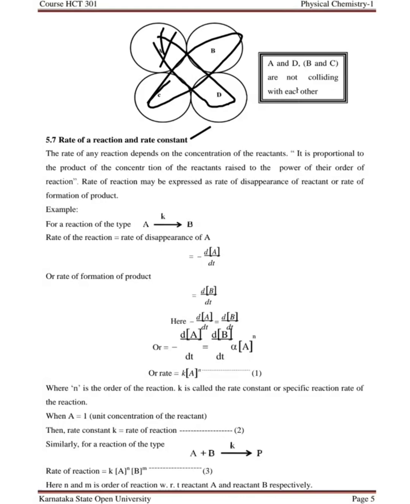Here we are going to study the rate constant of the reaction. A gives rise to the product with rate constant K. This K is known as the rate constant. The rate of reaction is equal to the rate of disappearance of A or the rate of formation of the product. It can be written.